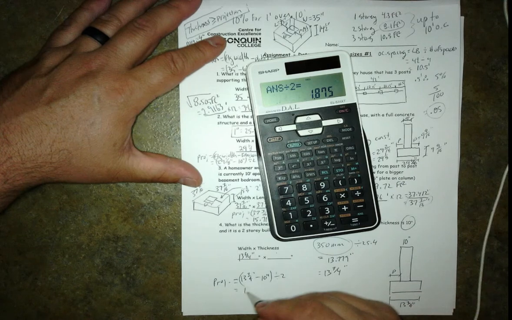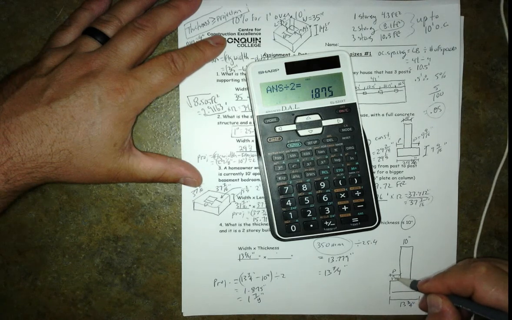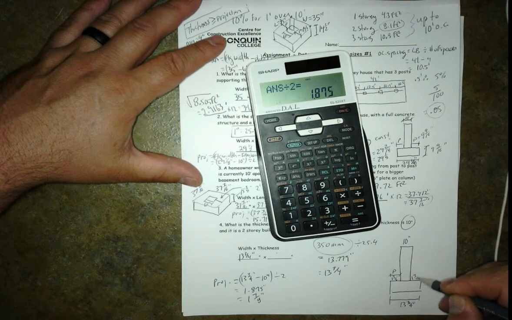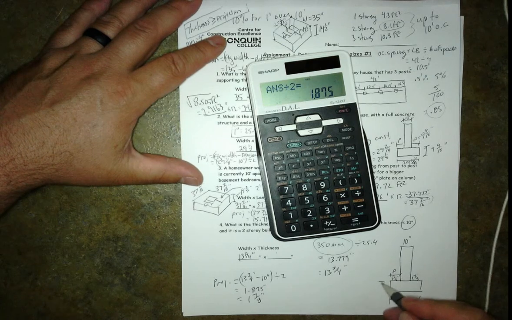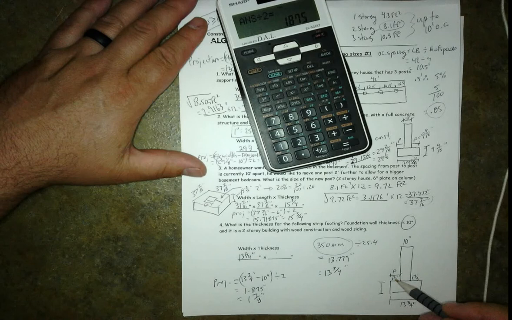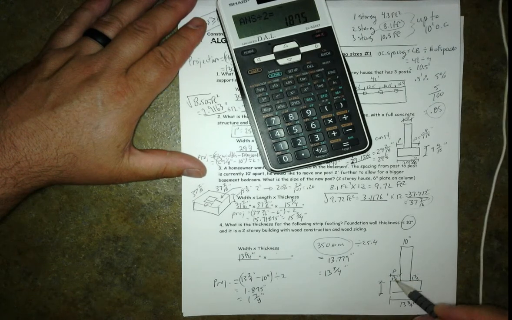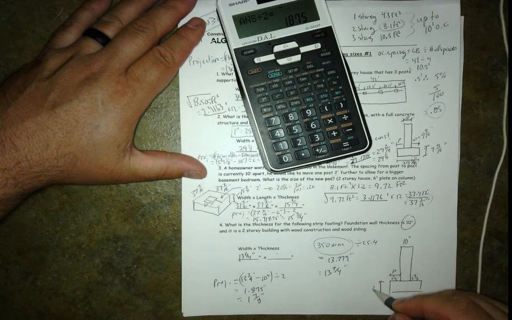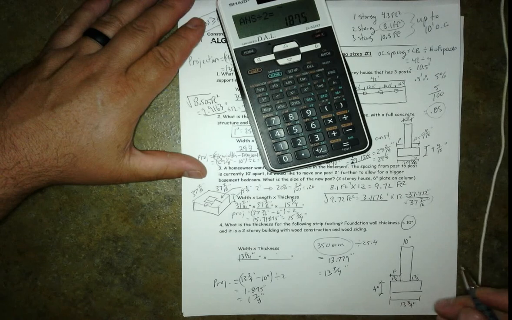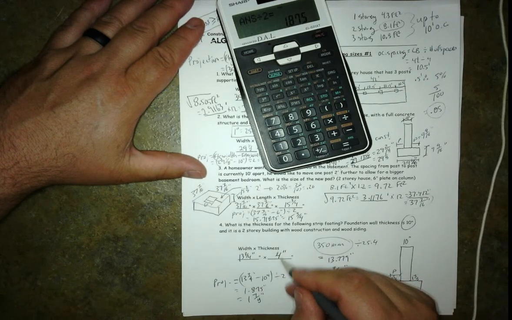So we end up with 1.875, which is 1 7/8. So it means we have 1 7/8 here, and then 1 7/8 here, basically is what we have there. So again, the thickness has to be equal to or greater than the projection. So it's got to be 1 7/8 minimum, but by code, this cannot be less than 4 inches. So we have to say that that's going to be 4 inches minimum, okay? So we have to go with the 4-inch minimum there, because that's a rule.